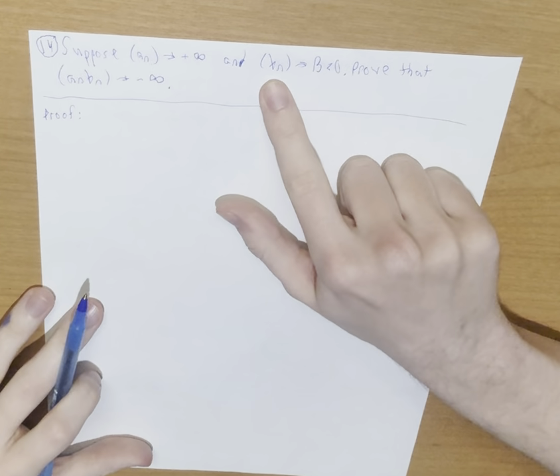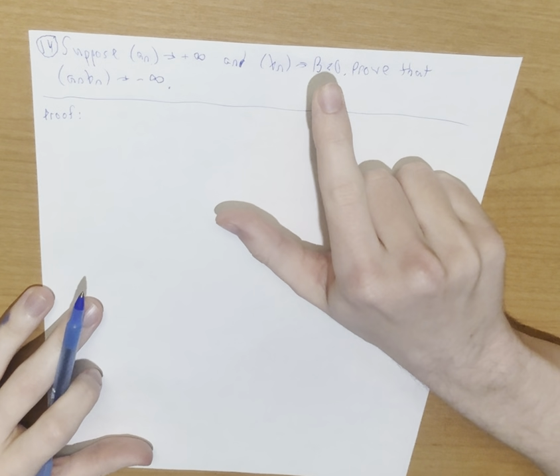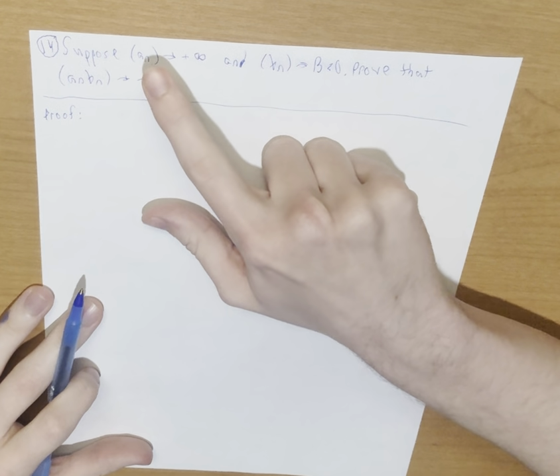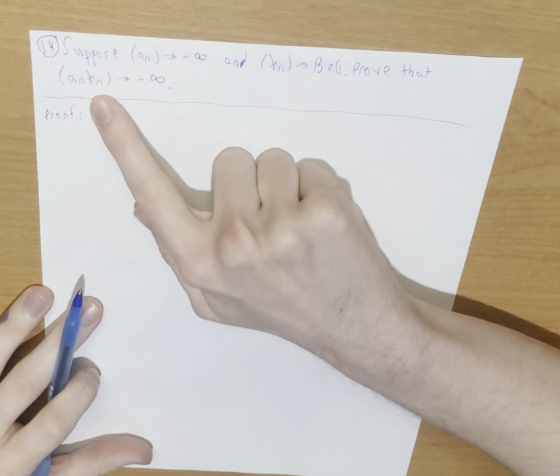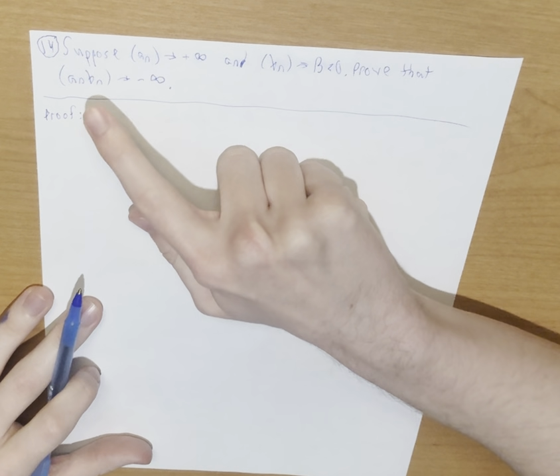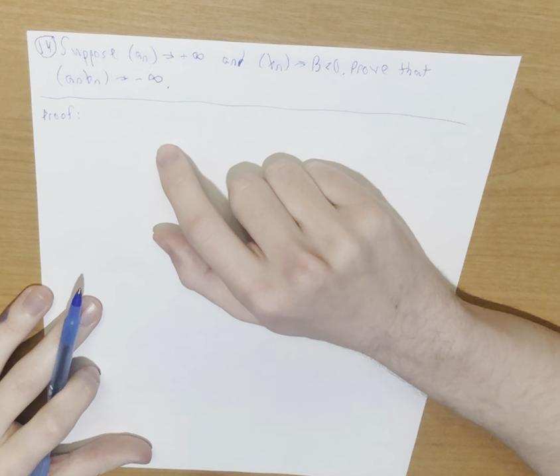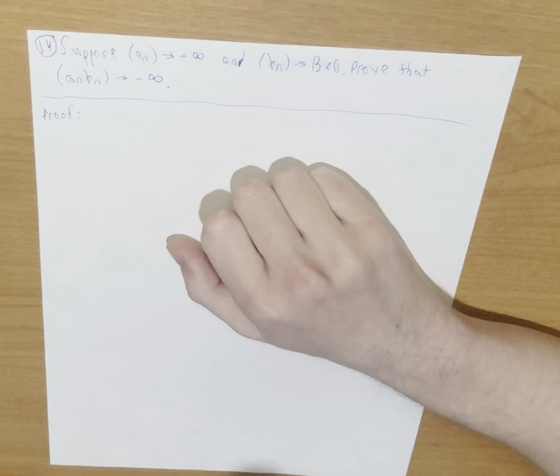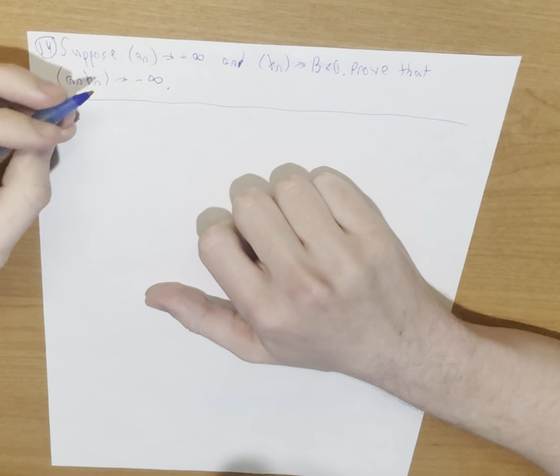Okay, we're going to start by using this piece and get an upper bound on this one, and then get an upper bound on this one, and then we'll use that upper bound to show that a_n b_n is less than or equal to some sort of real number. Okay, so we're going to start with this piece.